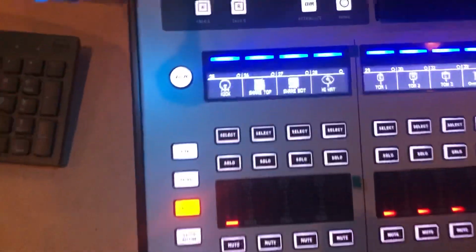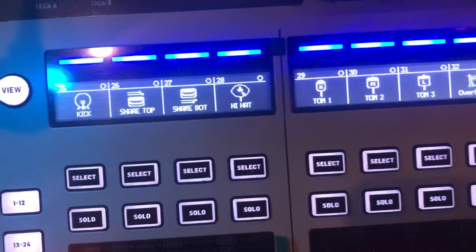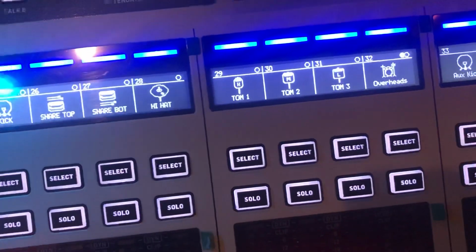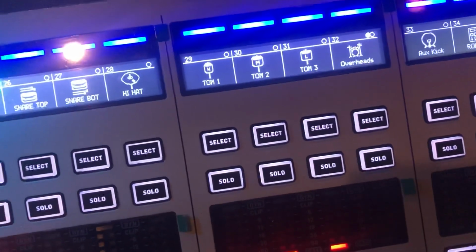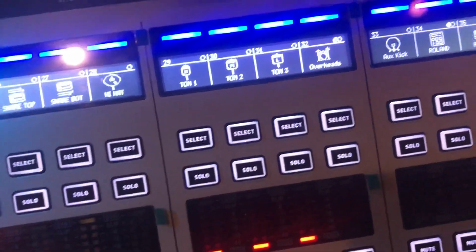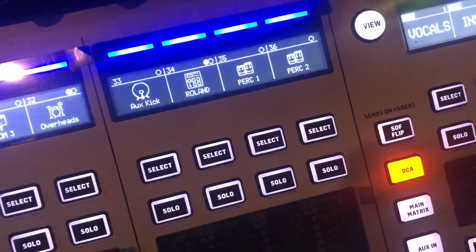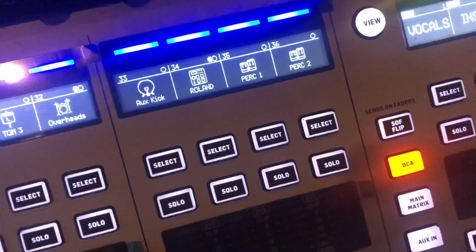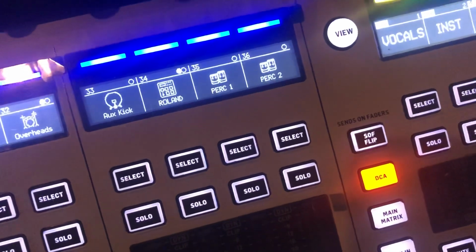And I ran out of drum channels, so on the third layer I would have drums, kick and a snare top and bottom. We actually don't have a hi-hat mic anymore because it's picking up in the overheads so well. We just got rid of that. 3 toms, overheads, and then this aux sort of kit that we sometimes put on the stage. There's an electronic drum kit rolling up there, and a couple percussion mics just in case.